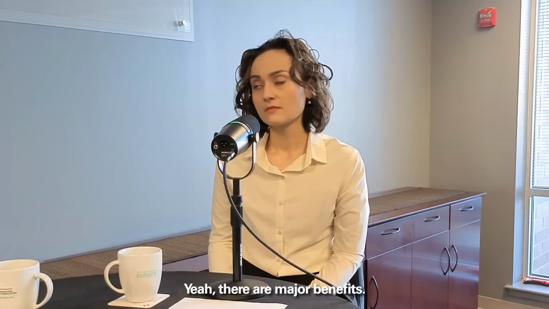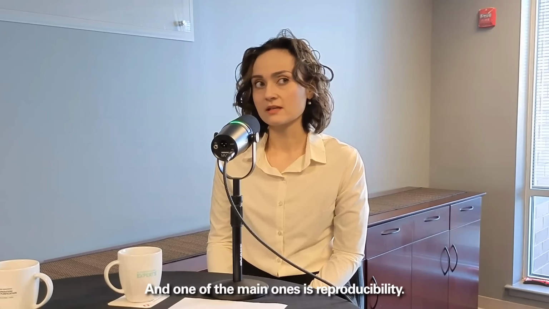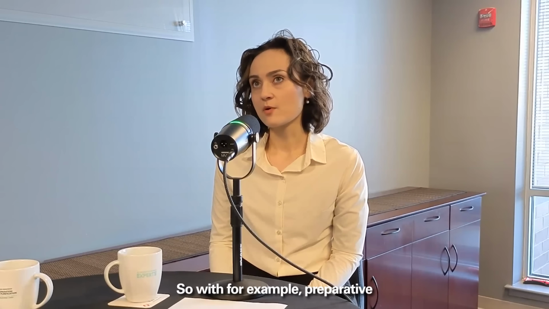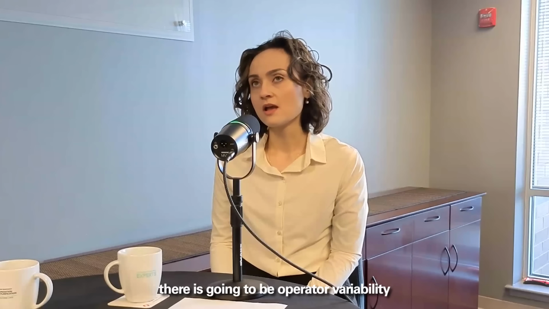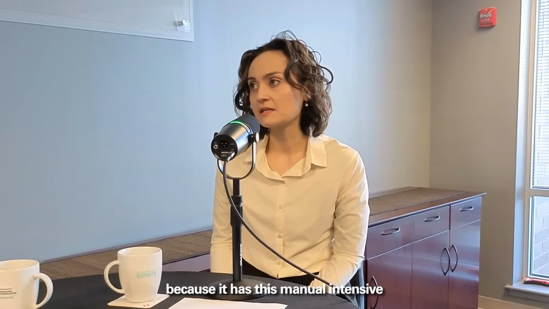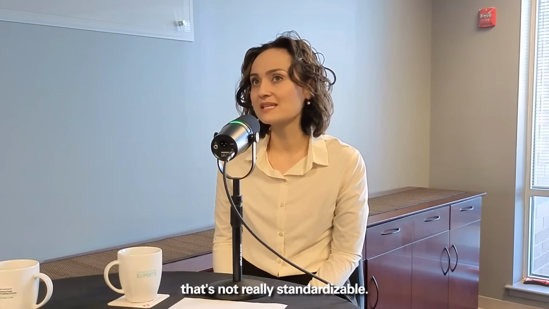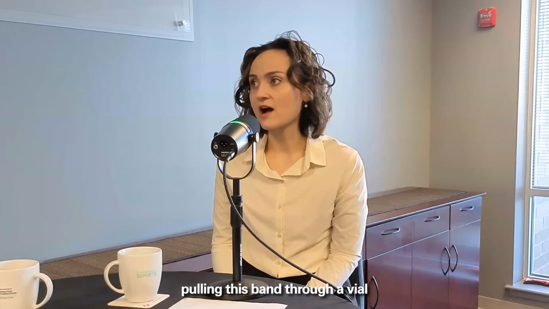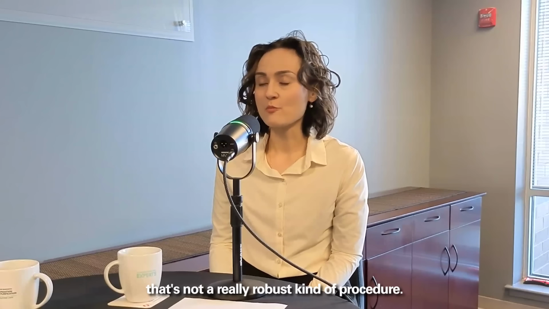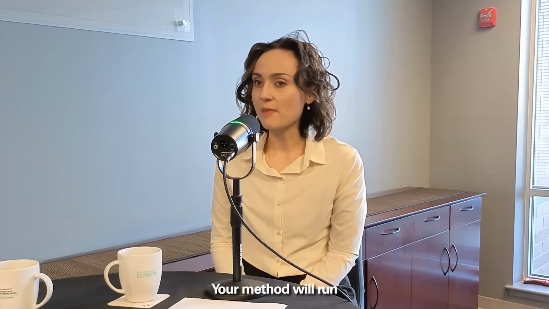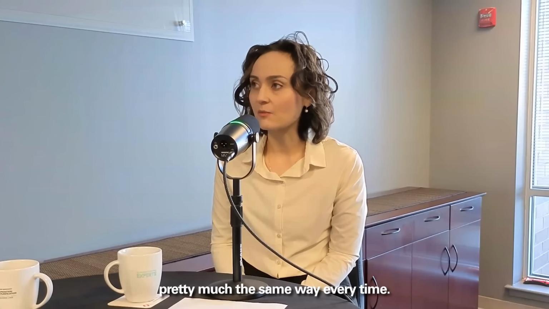Yeah, there are major benefits, and one of the main ones is reproducibility. So with, for example, preparative ultracentrifugation, there's going to be operator variability because it has this manual, labor-intensive band collection step that's not really standardizable. It would be one individual pulling this band through a vial. That's not a really robust kind of procedure. So with chromatography, you don't really need to worry about that. Your method will run pretty much the same way every time.